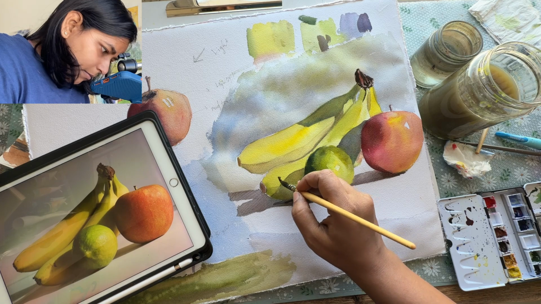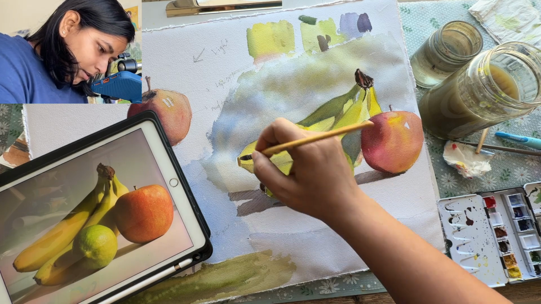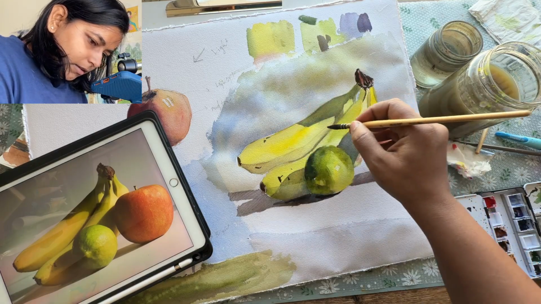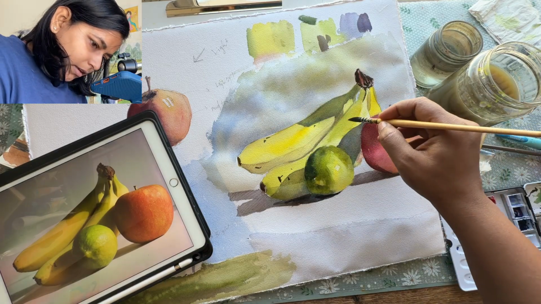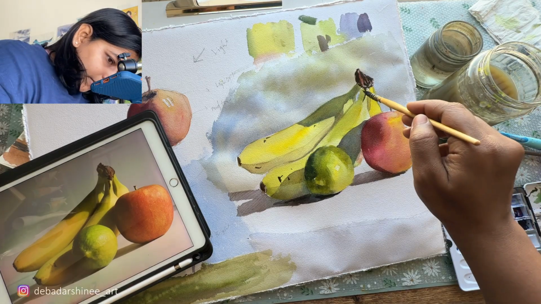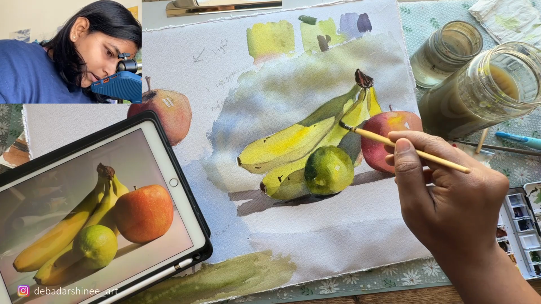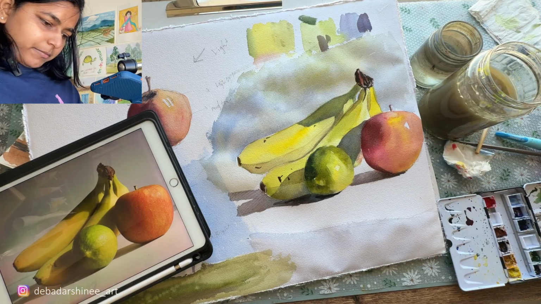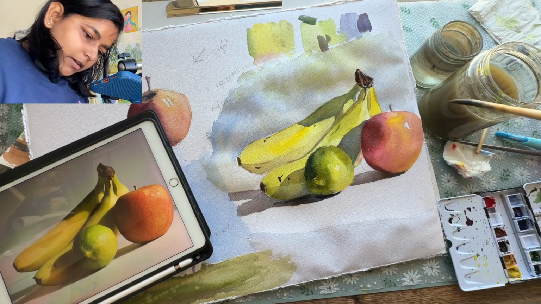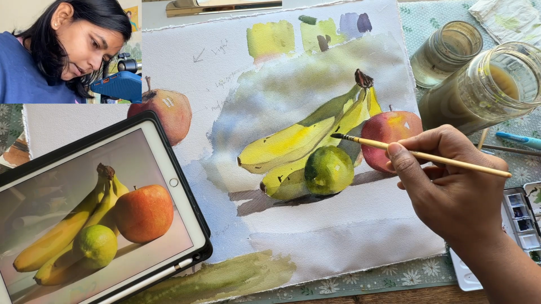Then some lines here and there like this, some lines here and there. Yes, so it is not perfect, so I'll just add a bit of dark here. Then I will add some lines here. So it is just random.